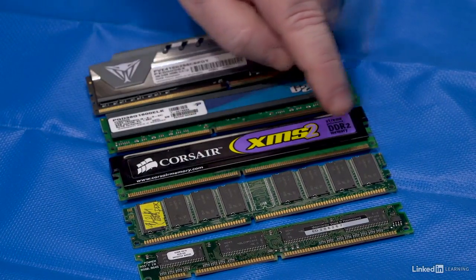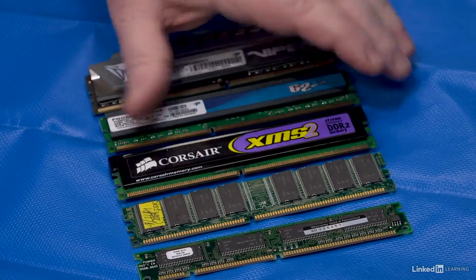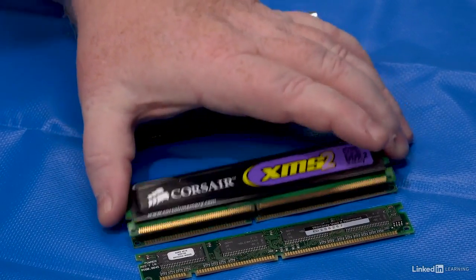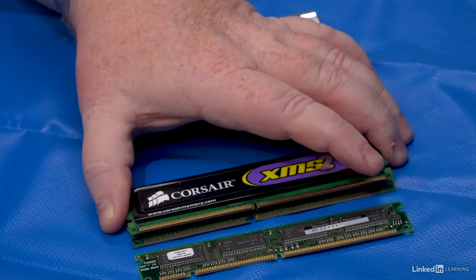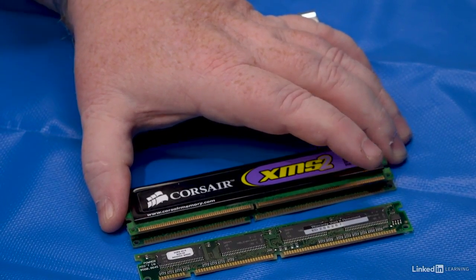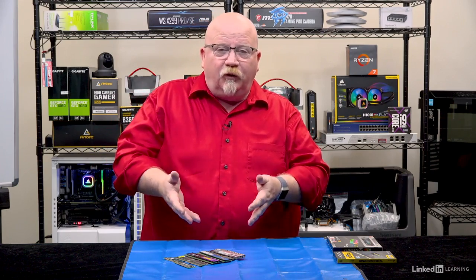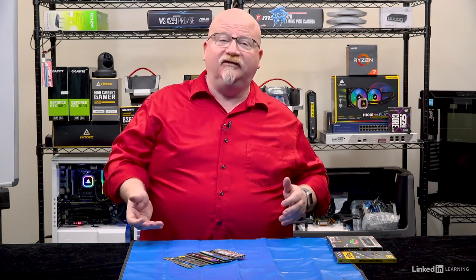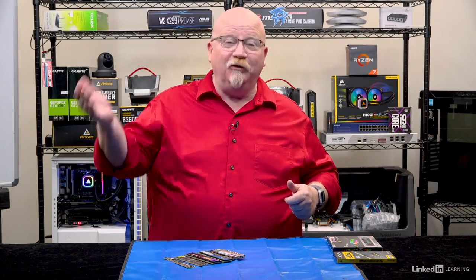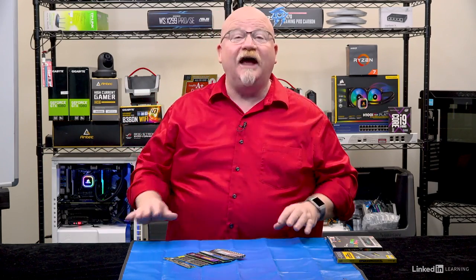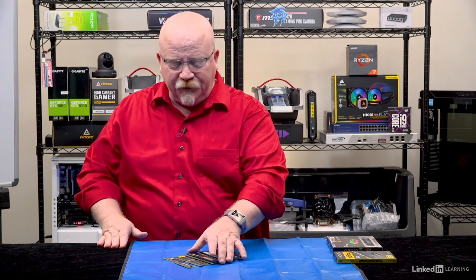DDR2 uses a 240 pin. And it looks like the notches are in the same place, but if I put them right next to each other, notice the subtle offset between those two notches. Be glad for that. The idea is that one particular motherboard is going to use one particular technology of RAM, and they don't want you to accidentally put DDR into a motherboard that needs DDR2. So we're glad that the notches are a little bit offset.